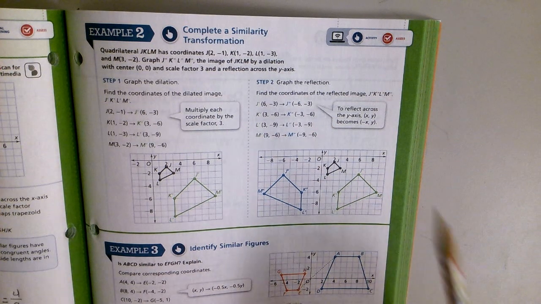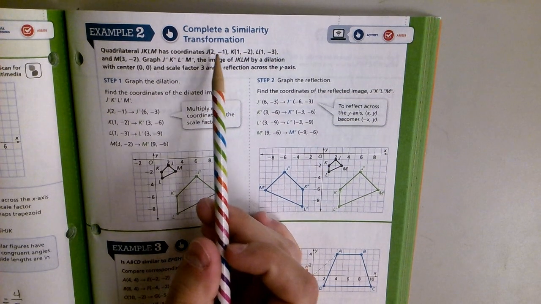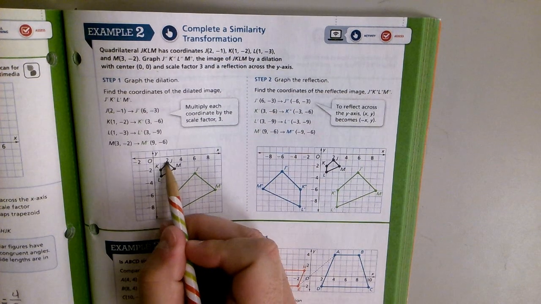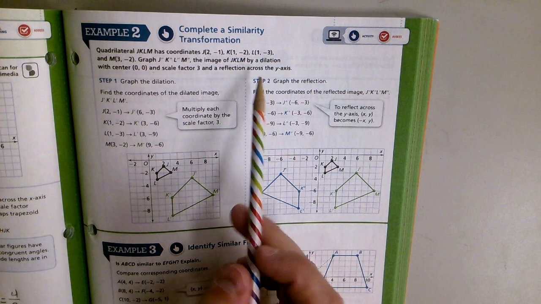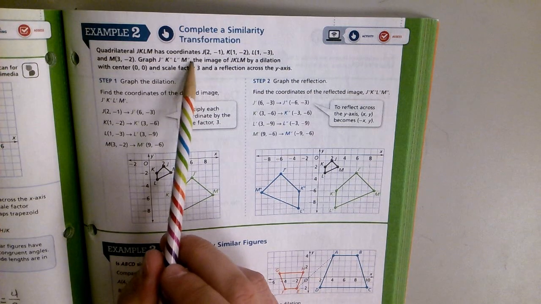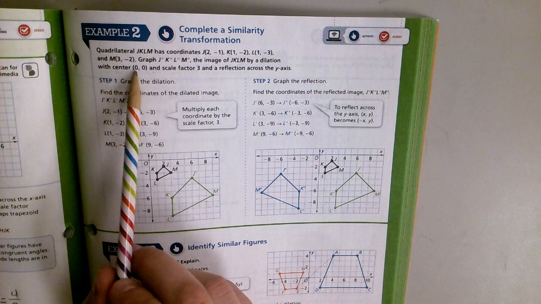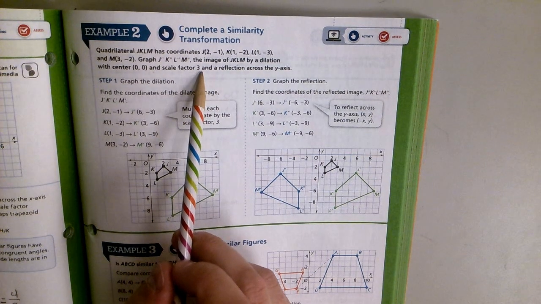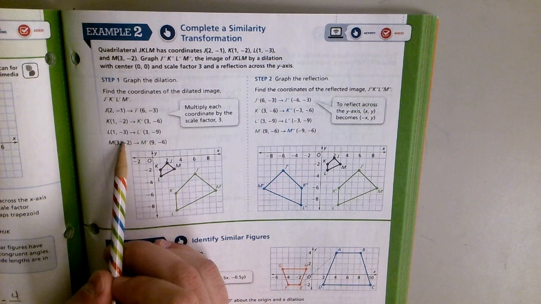We talked about rules when we were doing transformations. So the first thing you have to do is, it says we have these coordinates. The first thing you have to do is plot them. Okay, so here's those points plotted right here, J, K, L, M. And then it says graph the image of J, K, L, M by a dilation with a center 0, 0 and a scale factor of 3. So that's the first thing we need to do, is we need to take all our coordinates and multiply every single one by 3.